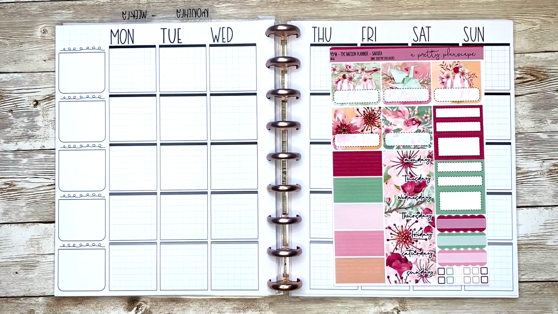I'm here to do a weekly plan with me in my TPC Nation academic planner. I use this as my social media work planner currently. However, spoiler alert, there may be a few changes coming to my planner lineup, because yesterday was a planner launch day at the Penny Pages, and I may have bought a few new planners. So I guess we'll just have to wait and see.